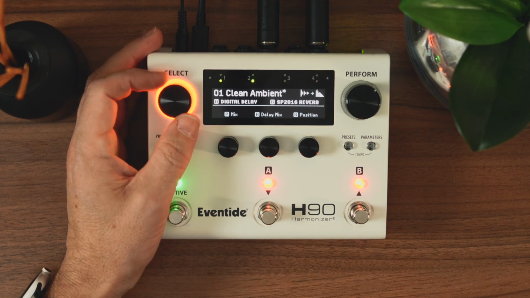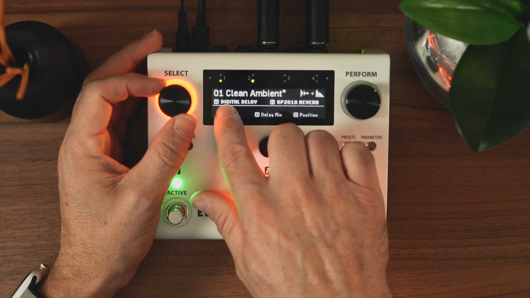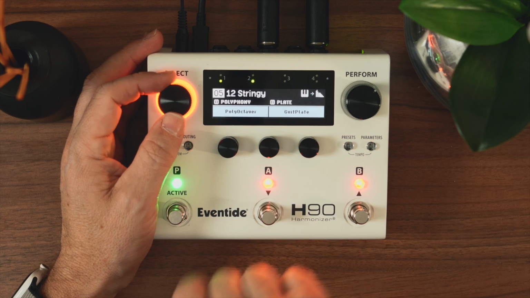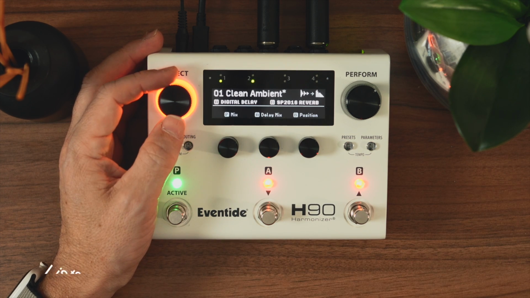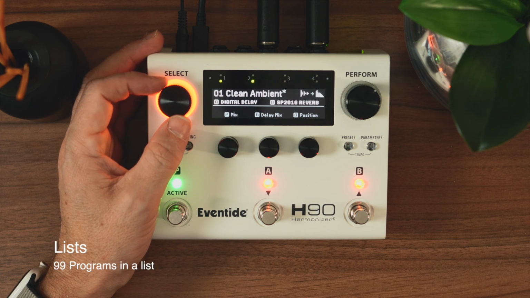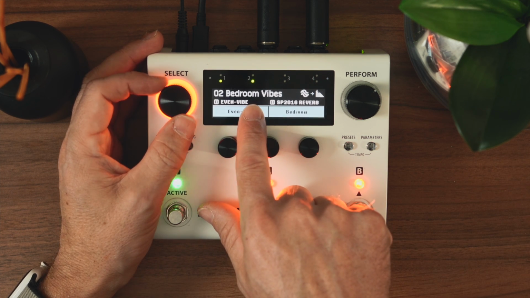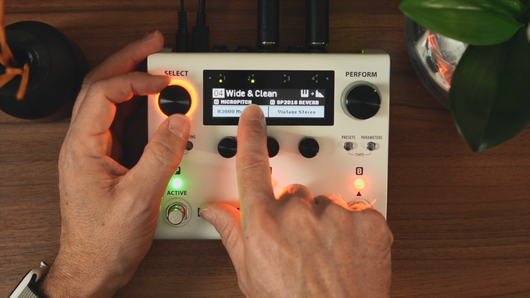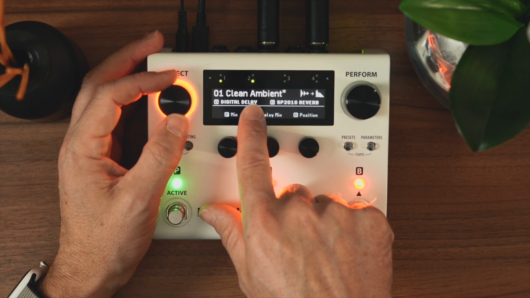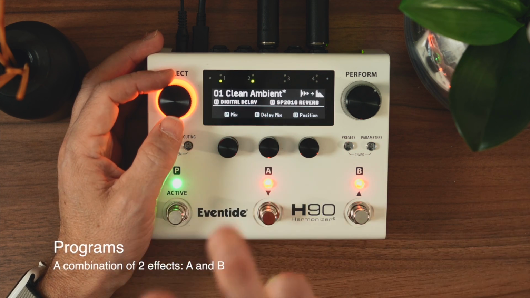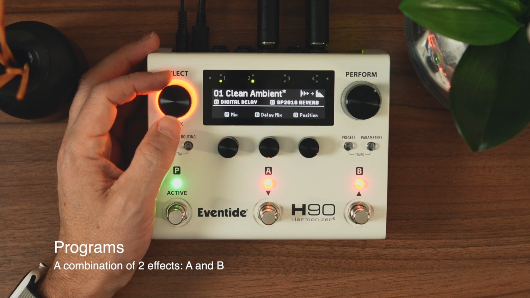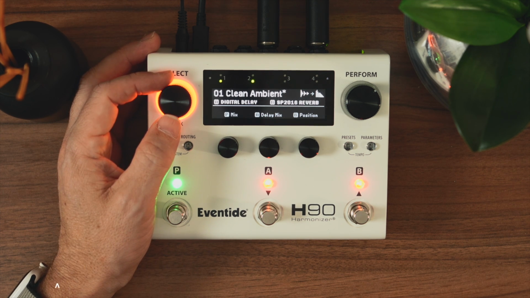If you turn the select button, you scroll through from 1 up to 99. This is called a list. There's 99 programs in a list. So each one of these, clean ambient, bedroom vibes, T-drive, delay, is a program. And a program is a collection of 2 effects. And I guess that is the nub of the H90. You can have 2 effects for 1 signal.